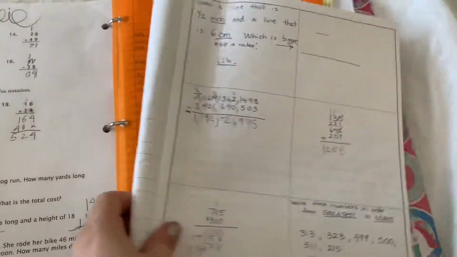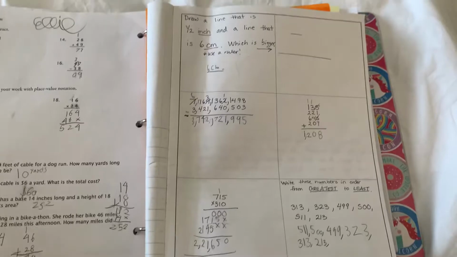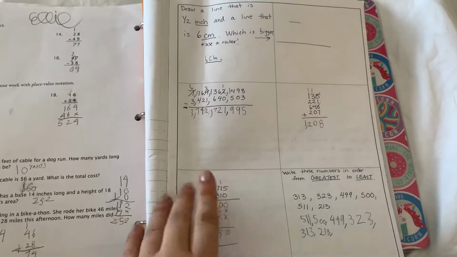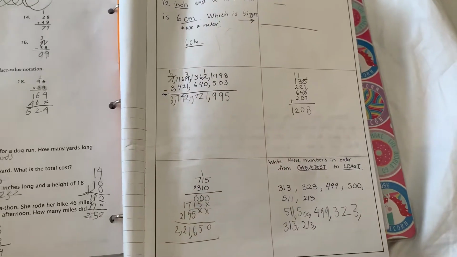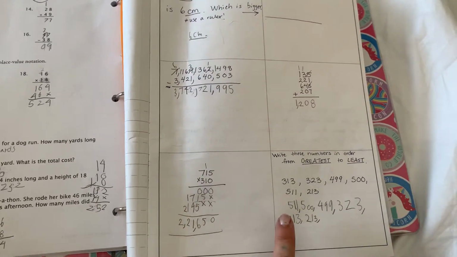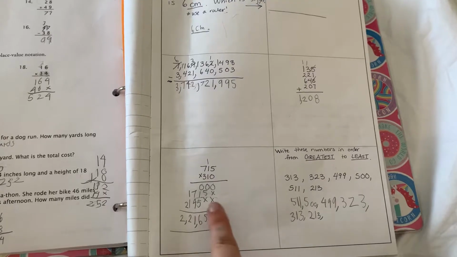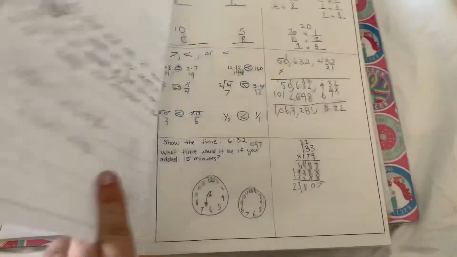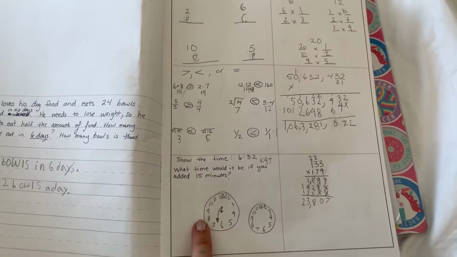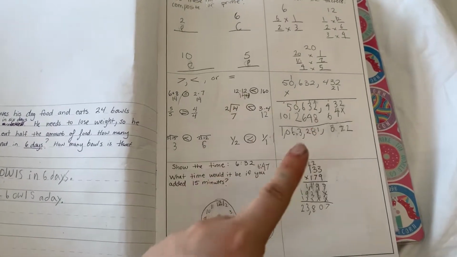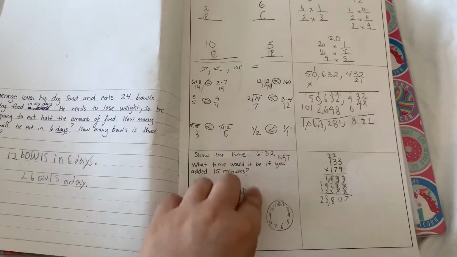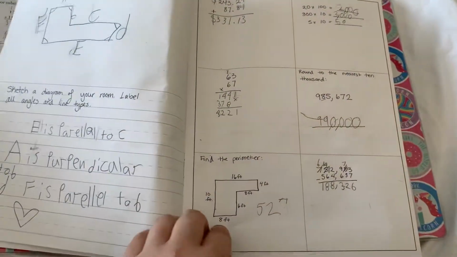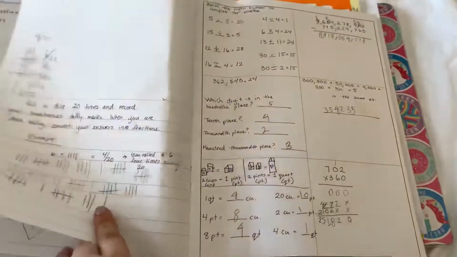All right, in our math journals, we just continue doing review. So just measuring, longer subtraction problems, bigger addition problems, writing numbers greatest to least, multiplication, adding time, prime and composite, comparing, multi-step word problems. What else? Some more review.